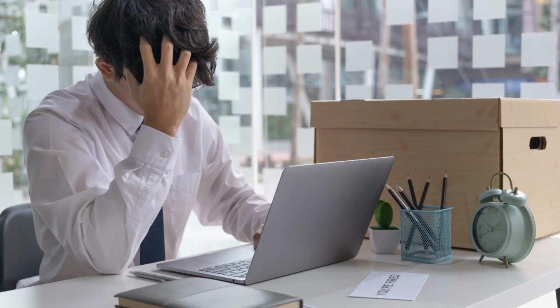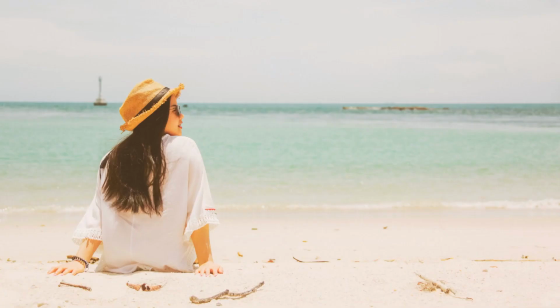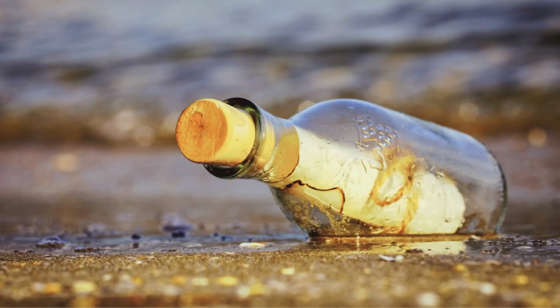Idea 3. The main character has just lost their high corporate job of many years. They decide to start their own business instead. And idea 4. The main character goes to the seaside and comes upon a bottle with a letter inside.